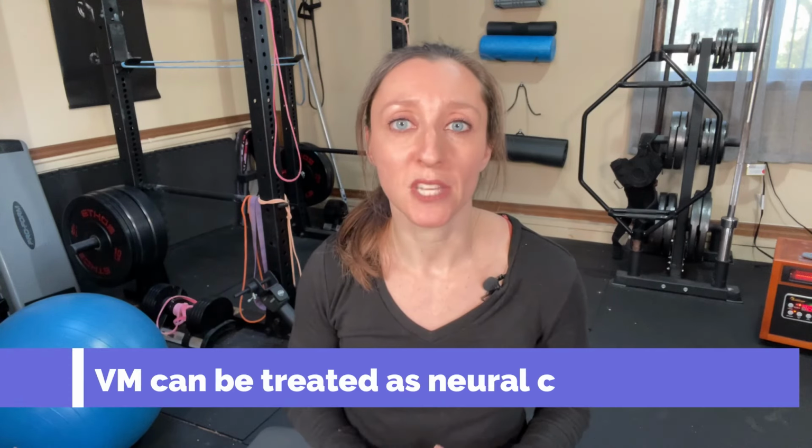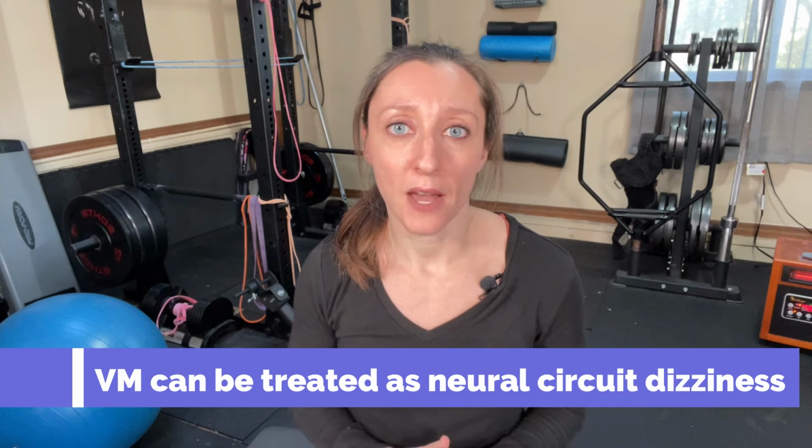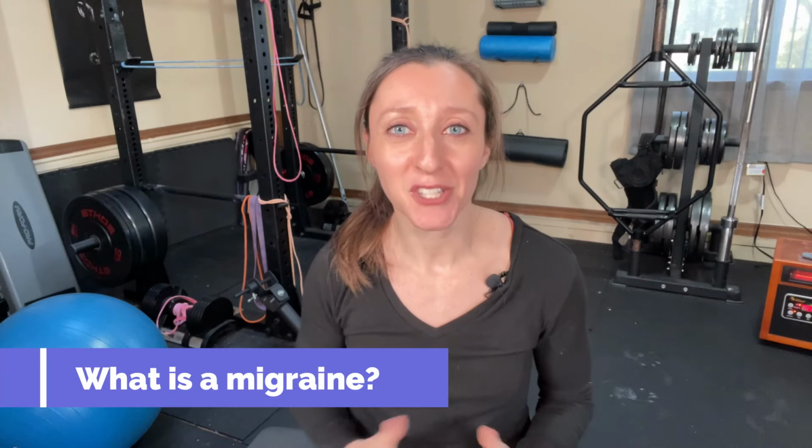And therefore, it is my belief and the belief of many of my colleagues that vestibular migraine can be treated using many of the same techniques that I use and suggest for other forms of neural circuit dizziness, even though they seem so different on the surface. So before I get started on this topic, I want to back up and just explain what a migraine is, because I've encountered many clients who have told me they have been diagnosed with vestibular migraine, but they still don't know what a migraine is.